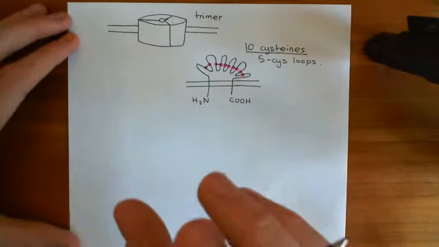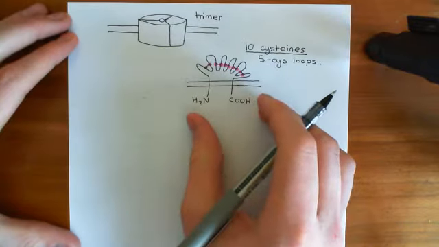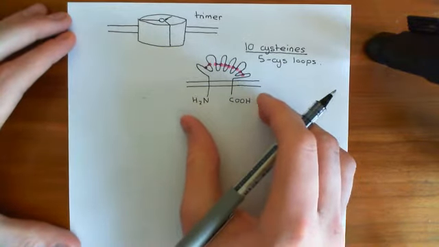Right, so now let's discuss the different types of P2X receptor subunit.